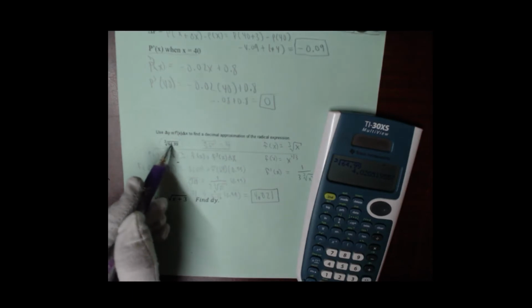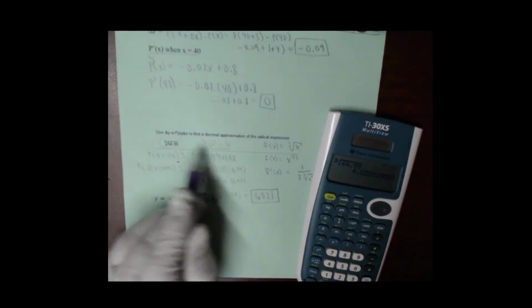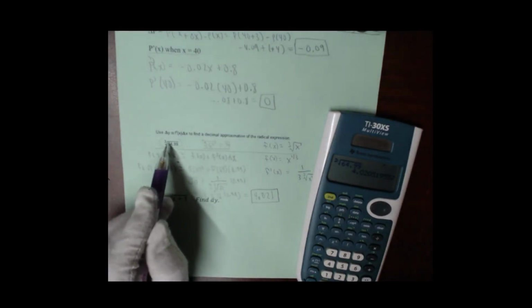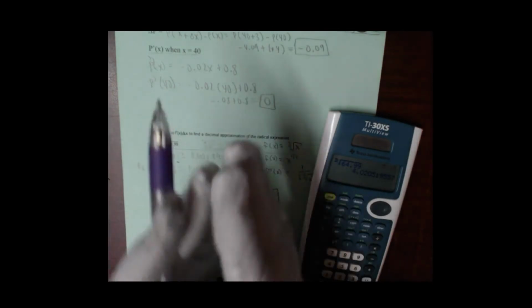Now keep in mind this was partly accurate because 64 is really close to 64.99. As the delta x gets bigger and you get further away from your base case, the approximation, as you could imagine, gets a lot less accurate. All right, I hope you enjoyed that. We'll do one last differential and then wrap up this section.